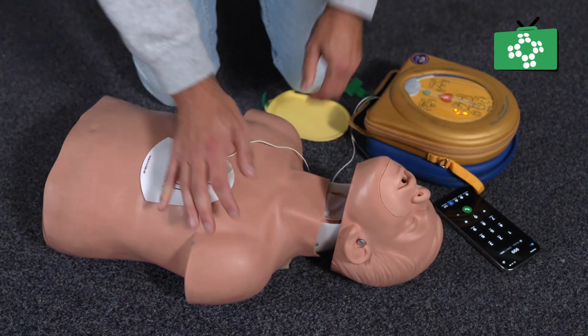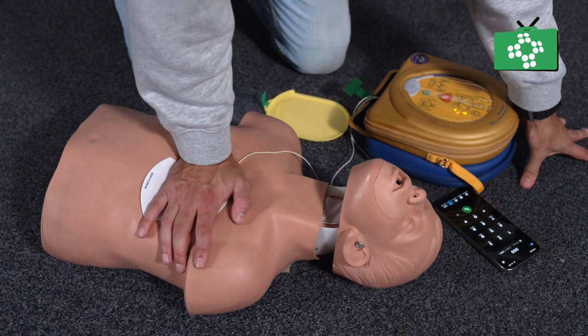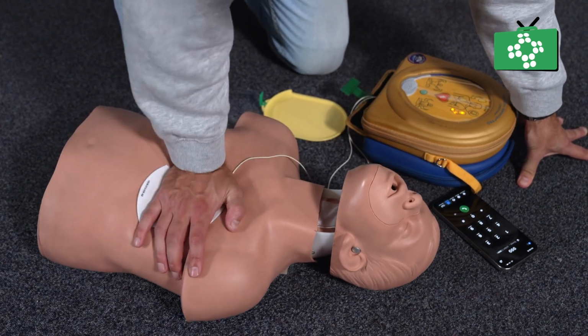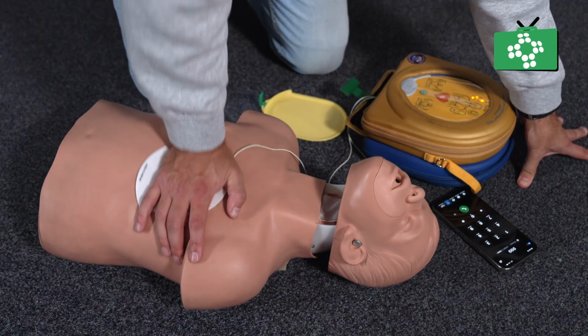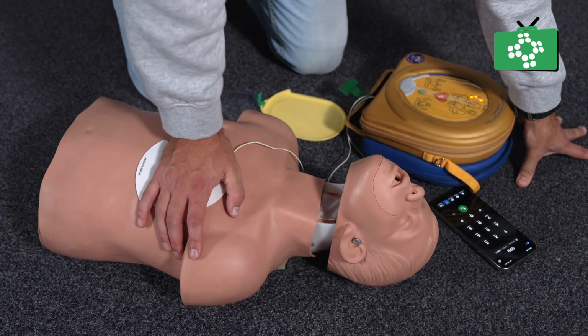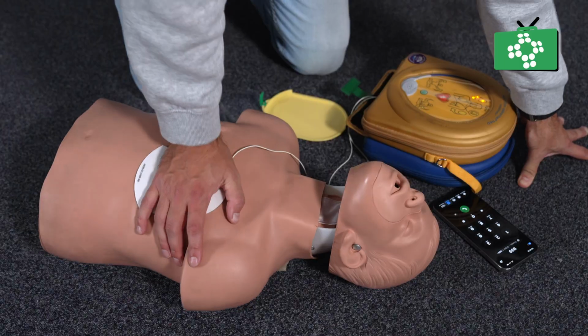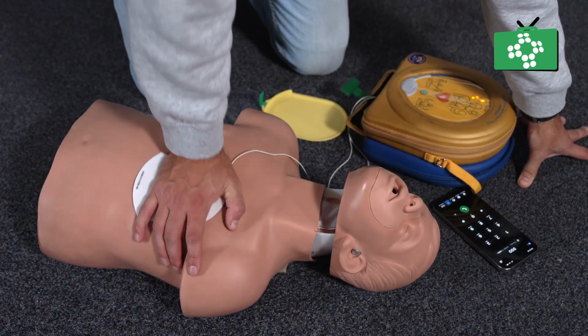As soon as the shock is given, or if no shock is advised, restart chest compression straight away. Continue CPR until professional help arrives and takes over, the child shows signs of life, or you're physically unable to continue. Remember, AEDs are extremely safe to use on children, and they'll never shock unless it's needed.